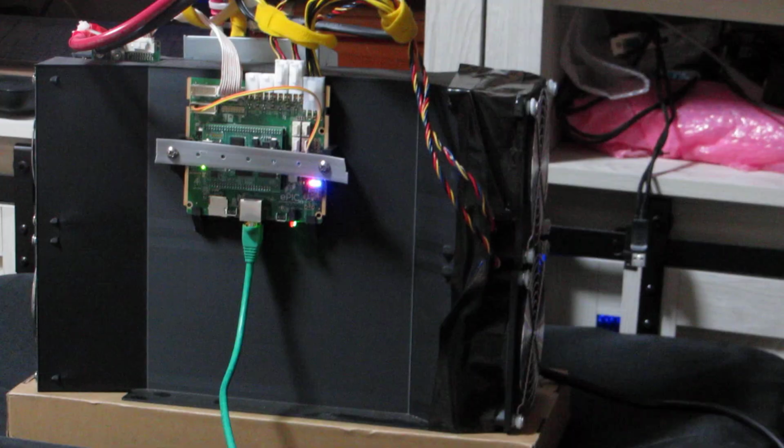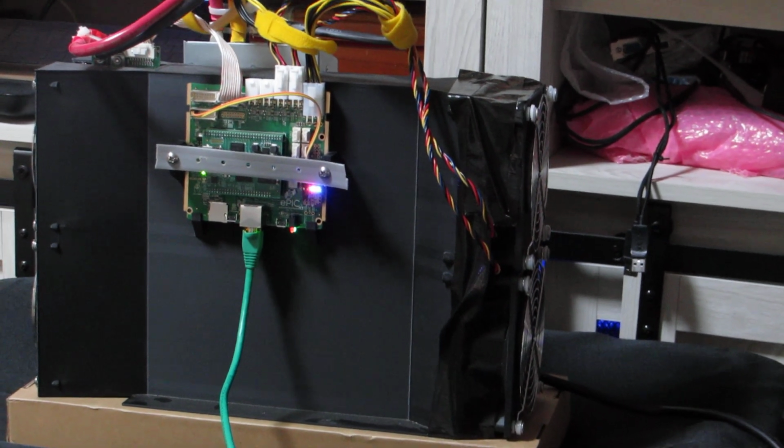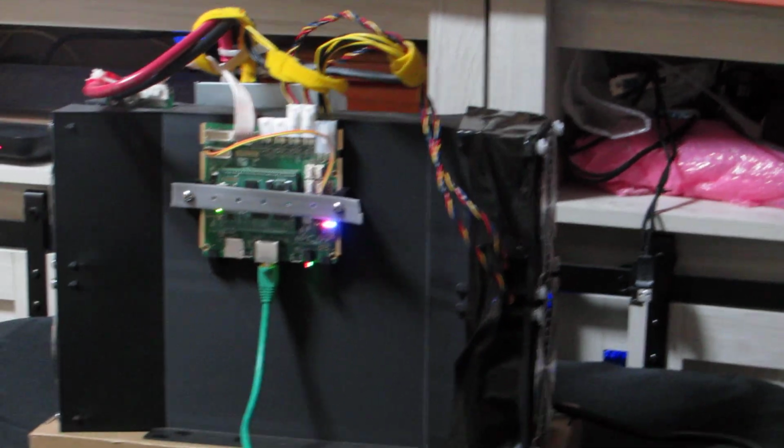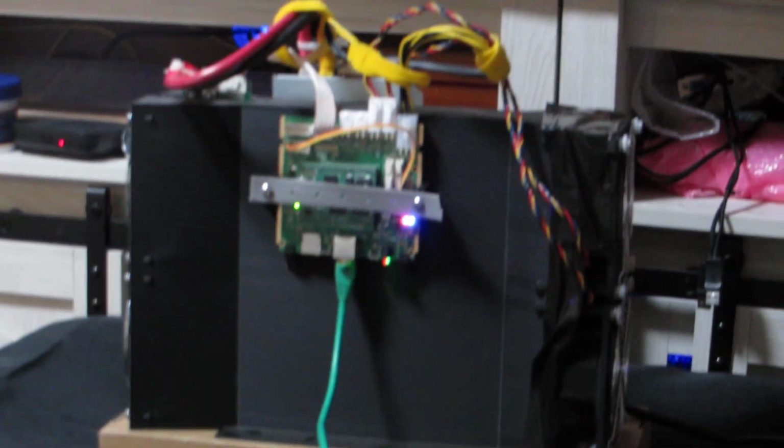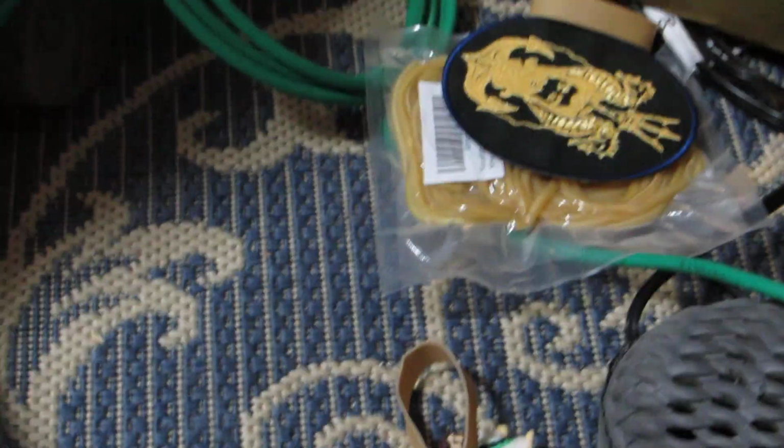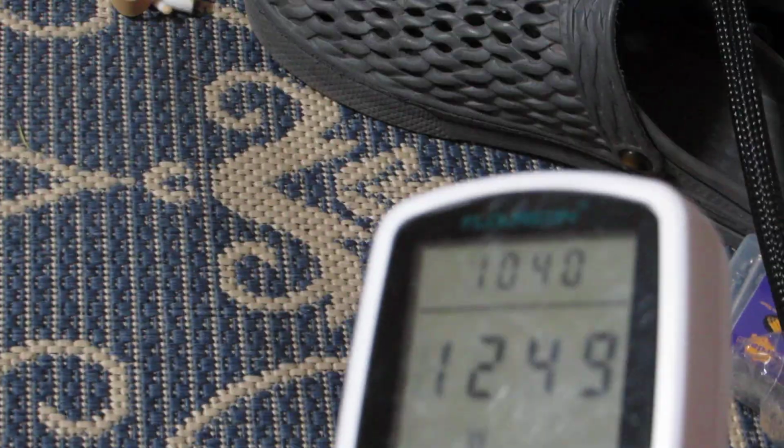Hi, I'm doing a video on a T21 that I modded for a person on Bitcoin Talk. This is the unit. You can see it right here. That's the Ethernet cable plugged into it. And I'm going to show you the power cord. Power cord is now plugged into this watts meter here.